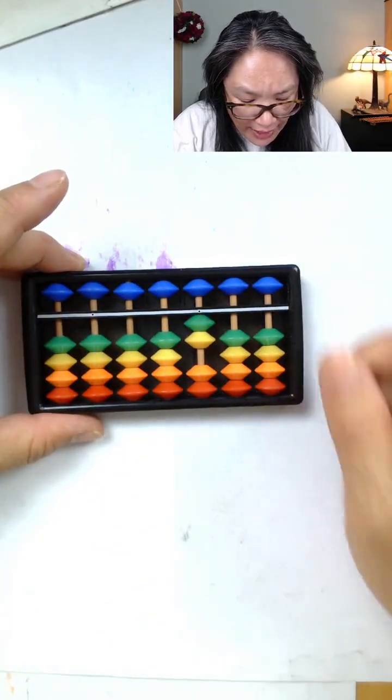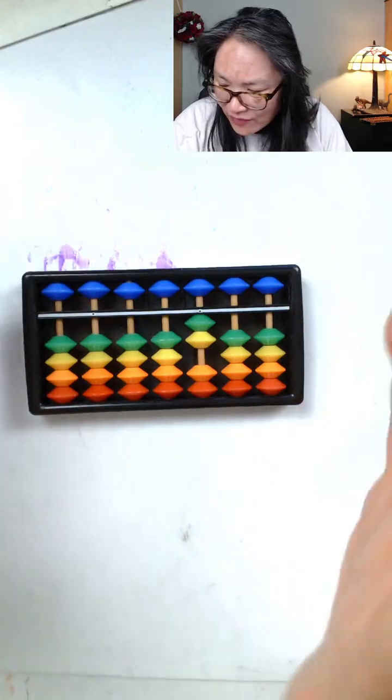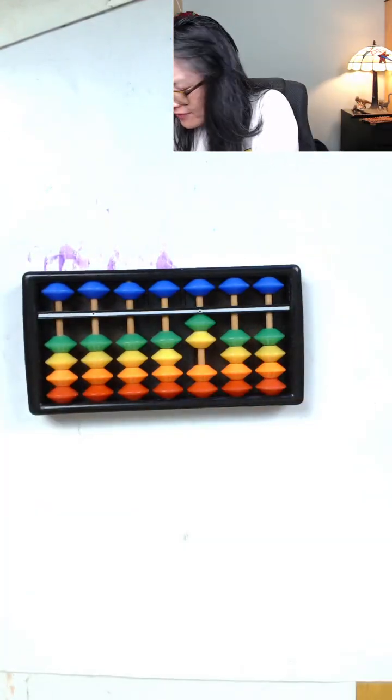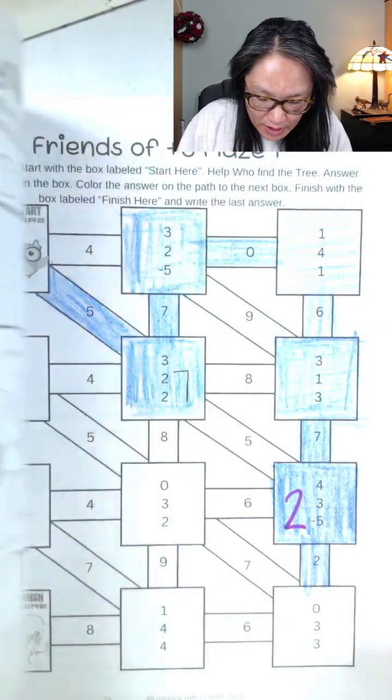Now the question is, if I have 2 and I want to add another 2, that's fine. That's really easy. But what happens is when we don't have enough beads. So I have this one question. This is the question I like to go to, right?